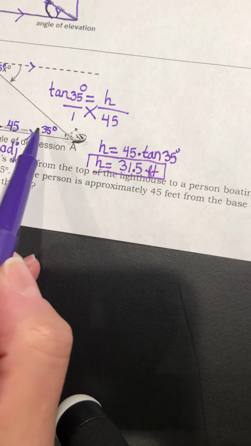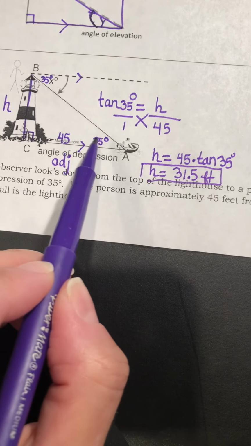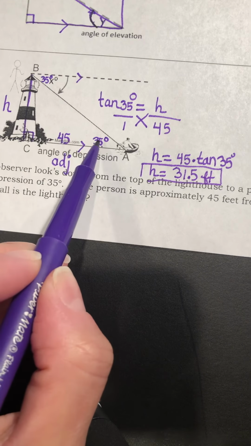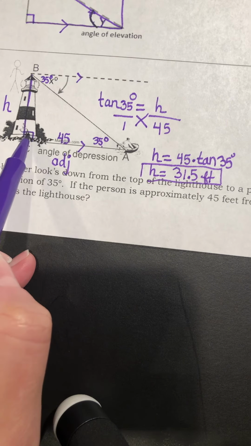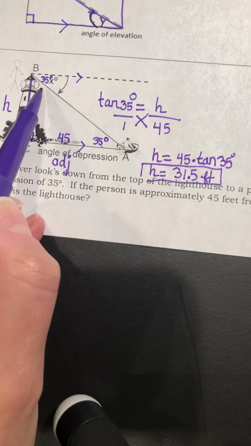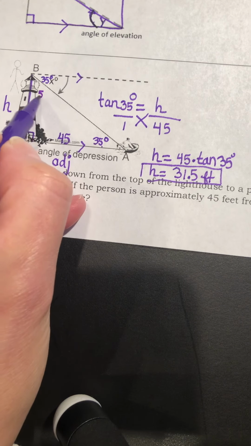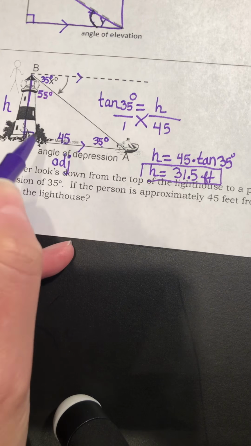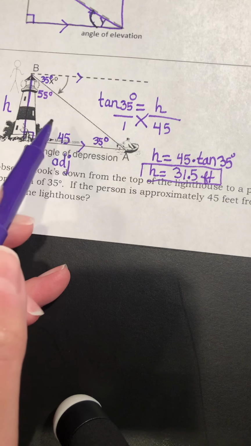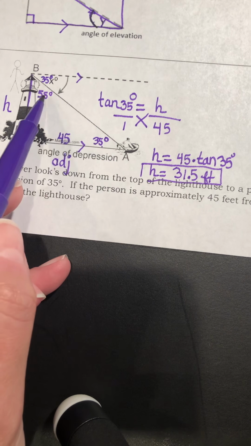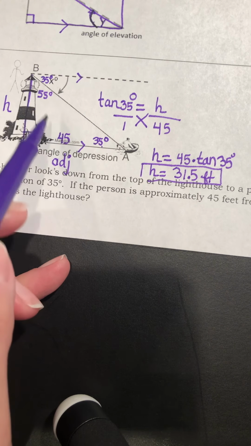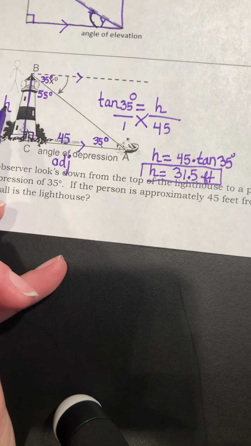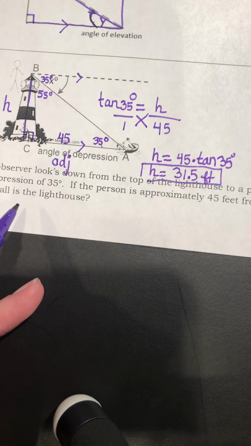Okay. And my answer, I believe, seems reasonable, right? I know that if this is a 35-degree angle, this is going to be my smallest angle in the triangle. How do I know that? Well, if I have a 90-degree here, I know this angle here has got to be 55, right? Because 55 plus 35 are going to add to 90, plus another 90 for 180. And I could see that my hypotenuse will be larger. 55 will be like my medium angle. So it makes sense that 45 is bigger than the 31.5. So I'm satisfied that this is a reasonable answer.